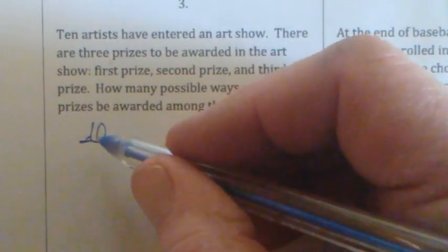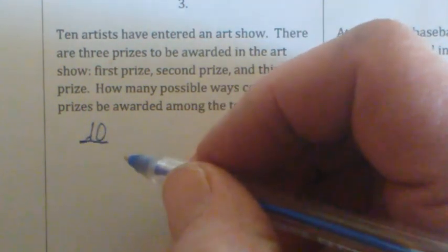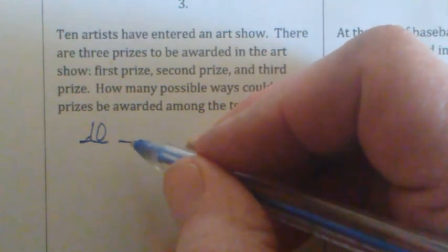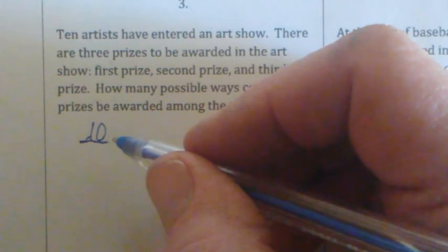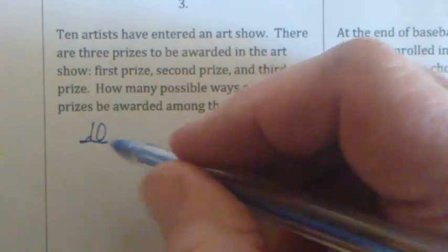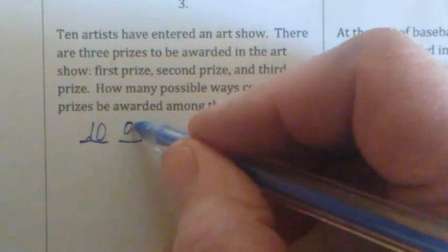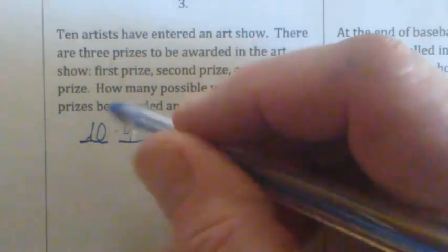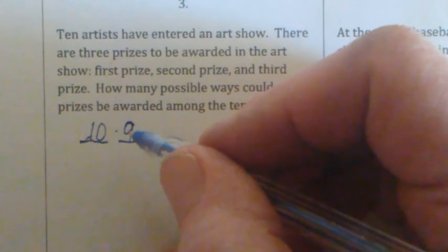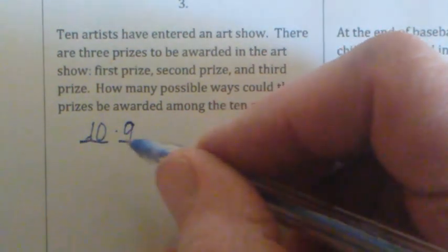So let's say you put 1 in there. Let's say G got first prize, right? How many different people can get second prize? Well, G can't get second prize because they only entered 1 time. So that leaves 9 artists. There's 9 different artists that could be here. So I'm going to multiply 10 times 9 because there's 10 different artists that can be here, and each of those can have 9 paired with them. So right away you have 90 pairs.